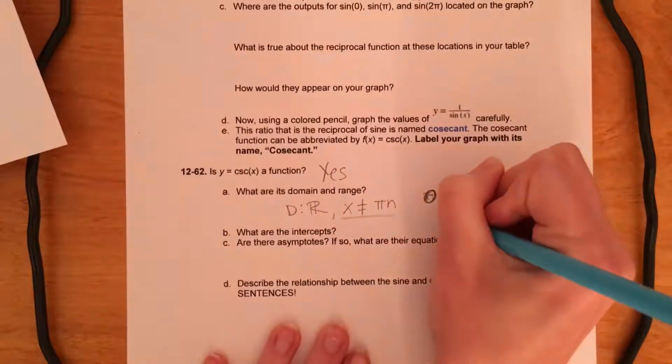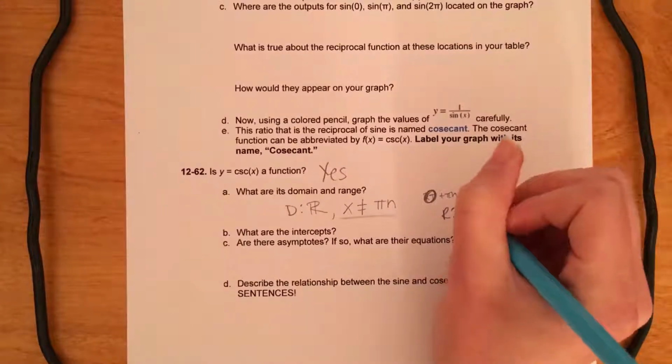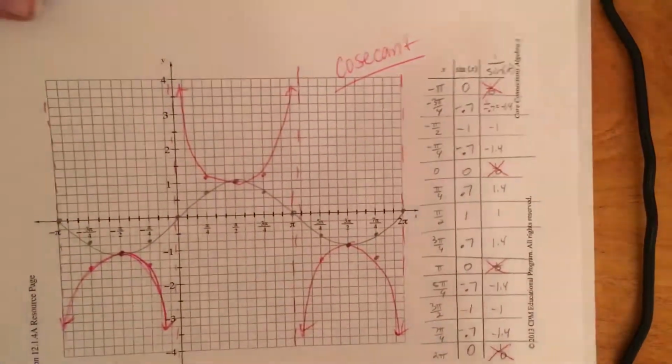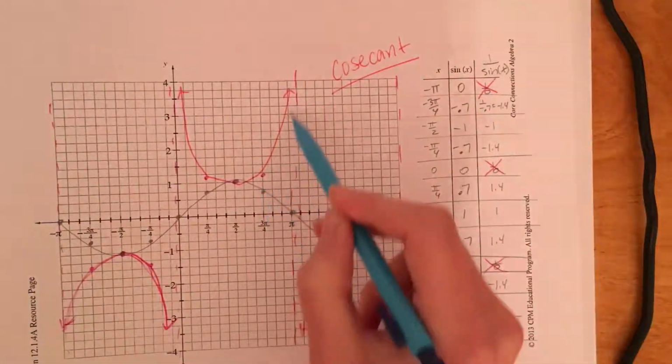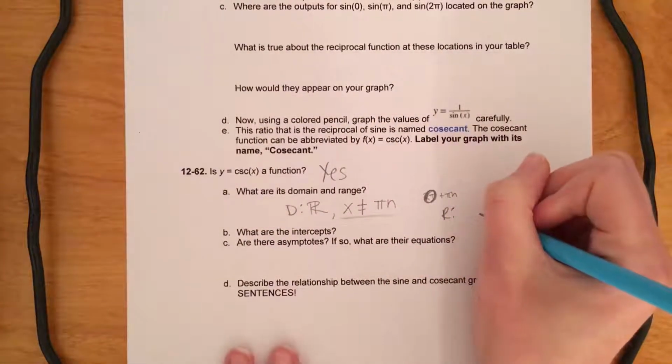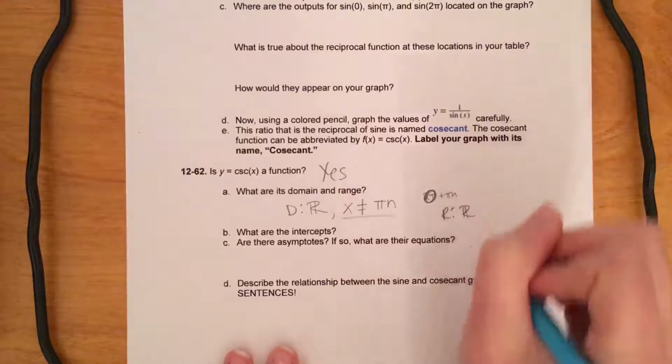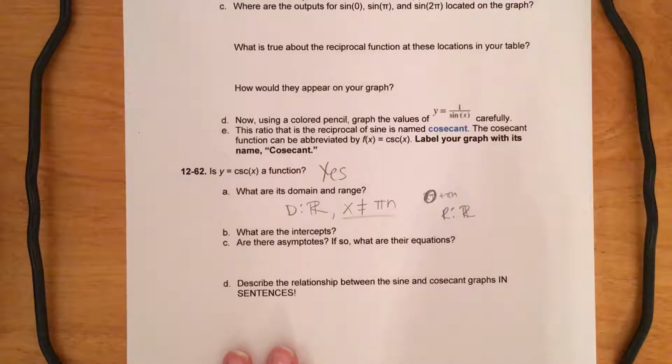And then the range, if we looked back on our table or on our graph, that's the y. So it's going up and up forever. So actually the range for this is going to be infinite. So we'll say all real numbers as well.